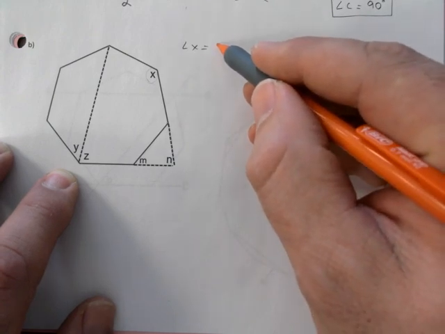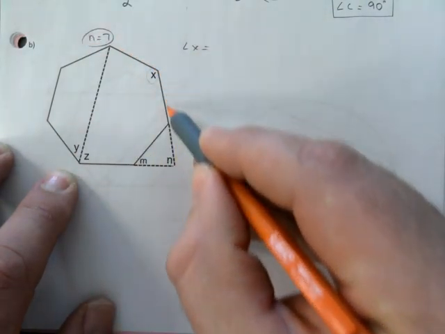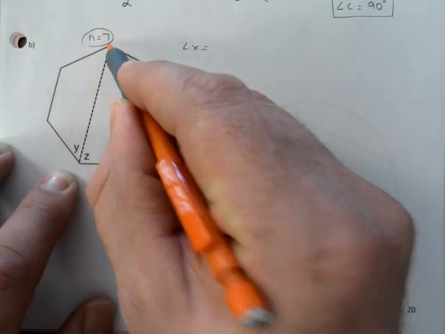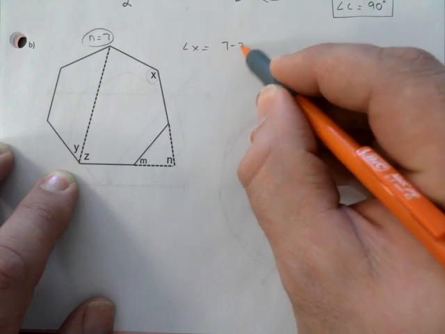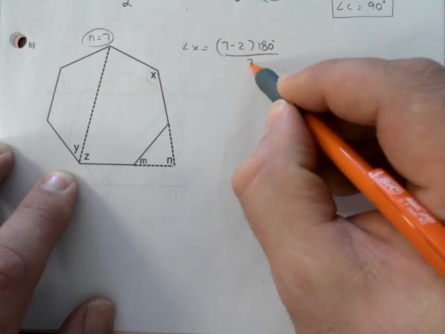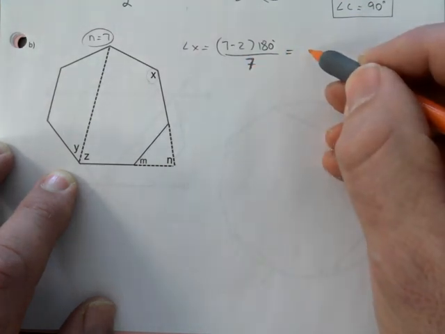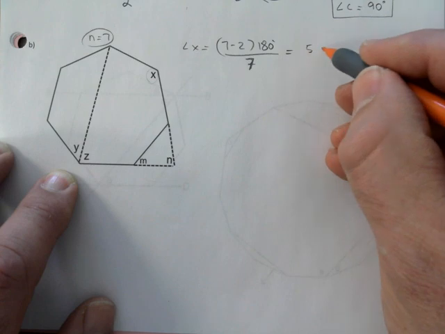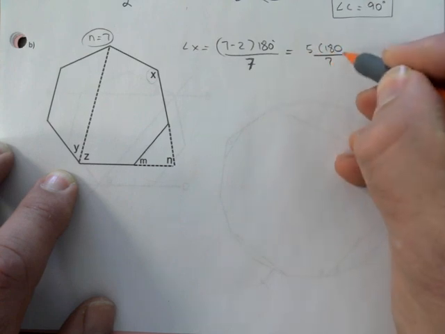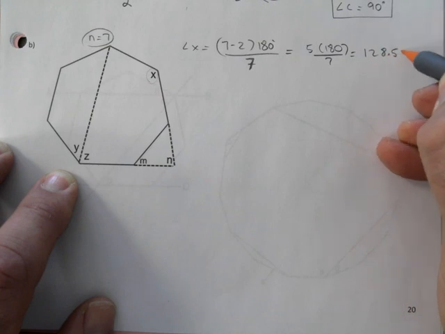Okay, so I counted 7, right? So if you count the solid lines, 7 sides, right? So it'd be 7 minus 2 times 180 over 7. And that is 5 times 180 over 7, which is 128.57.